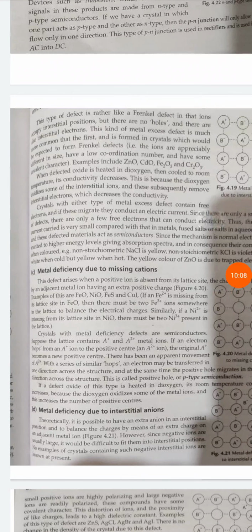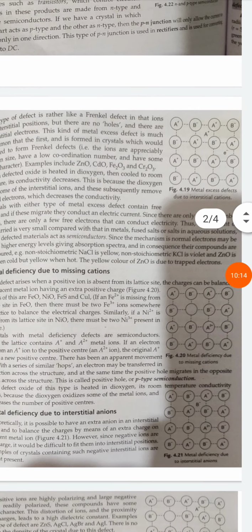This type of defect is rather like a Frenkel defect, in that cations occupy interstitial positions, but there are no holes and there are also interstitial electrons. This type of metal excess defect is much more common than the first and is formed in crystals which would be expected to form Frenkel defects. That is, ions are appreciably different in size, have a low coordination number, and have some covalent character. Examples are zinc oxide, cadmium oxide, Fe2O3, Cr2O3.